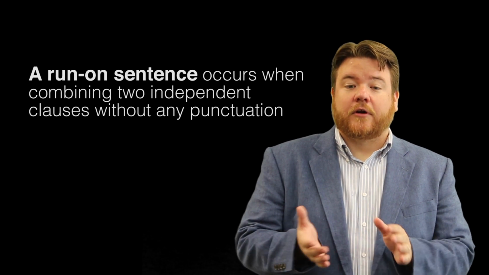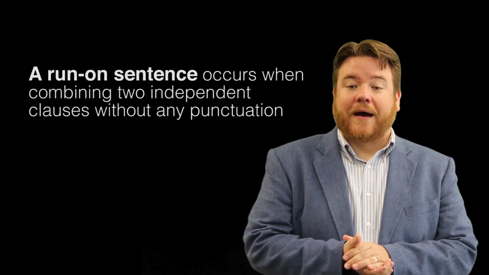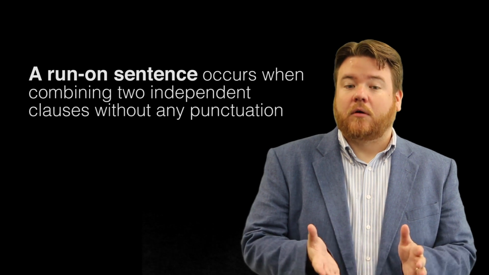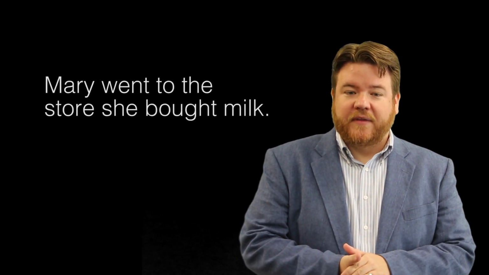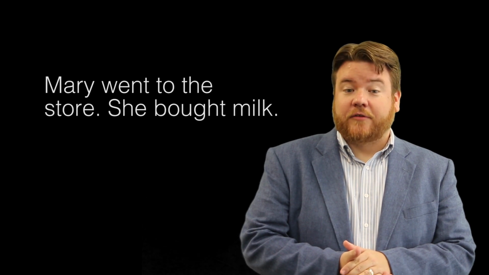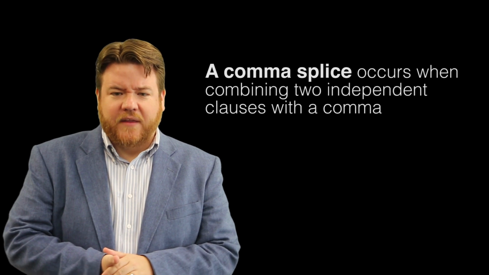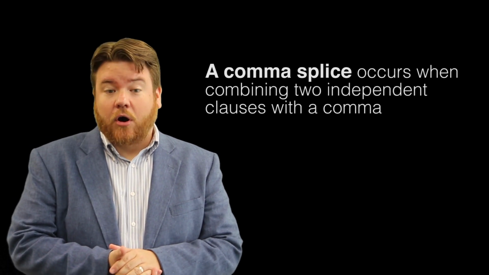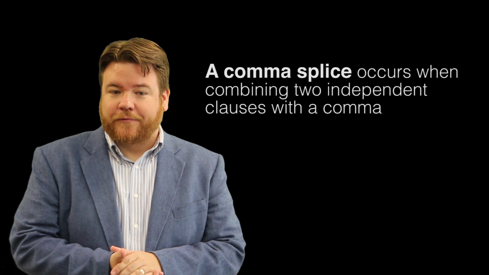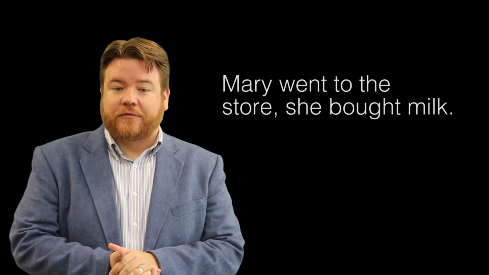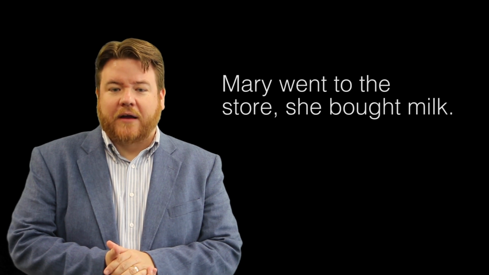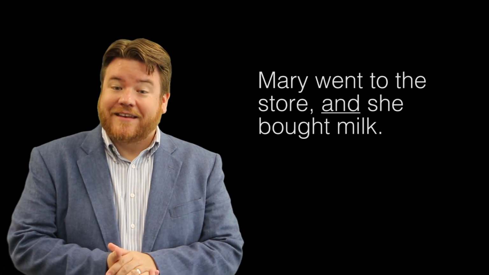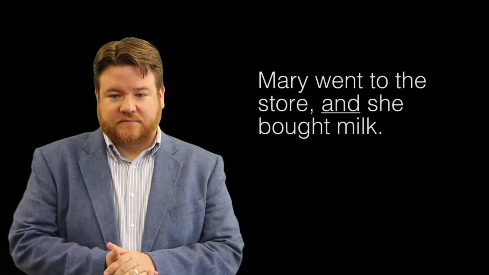The sentence will now look like this: "Mary went to the store and bought milk." A run-on sentence occurs when 2 independent clauses are combined without using any punctuation at all. It looks like this: "Mary went to the store she bought milk." Each of these clauses could stand on its own as a sentence. A comma splice is basically the same idea, but instead of using no punctuation at all, a comma is used by itself, like this: "Mary went to the store, she bought milk." A comma is not strong enough to combine 2 independent clauses. It needs a conjunction to help it.